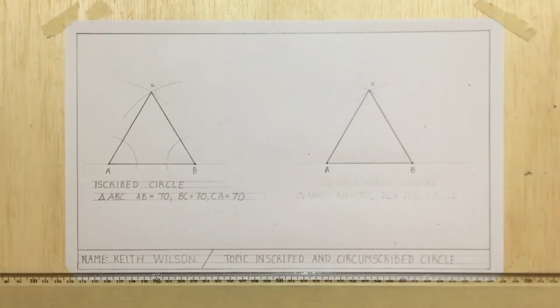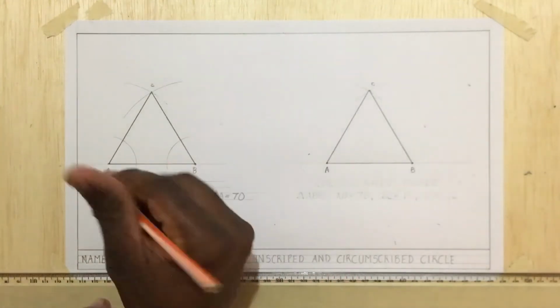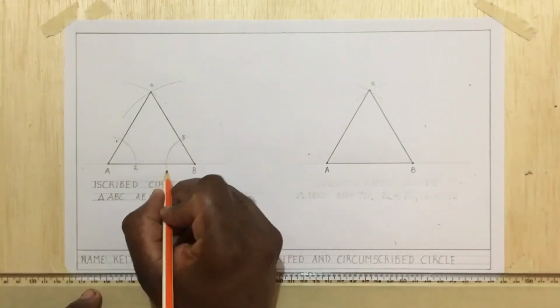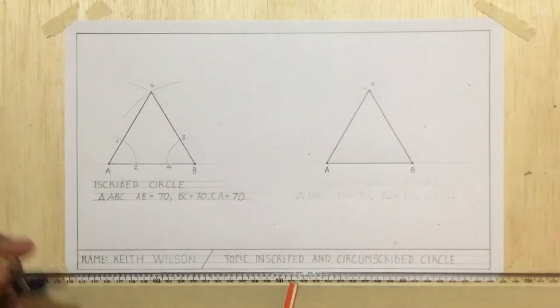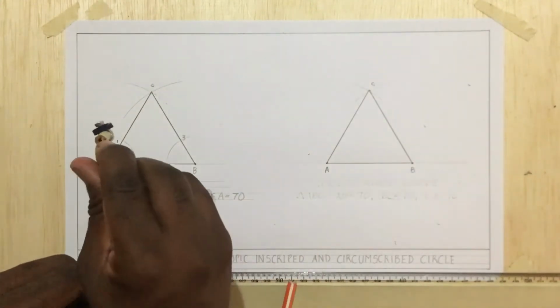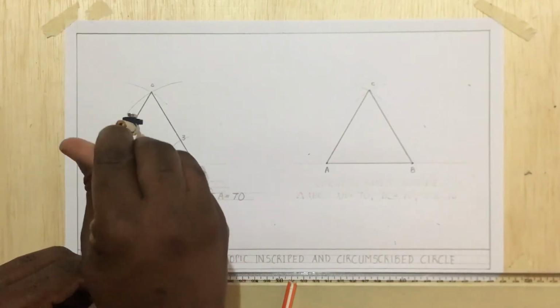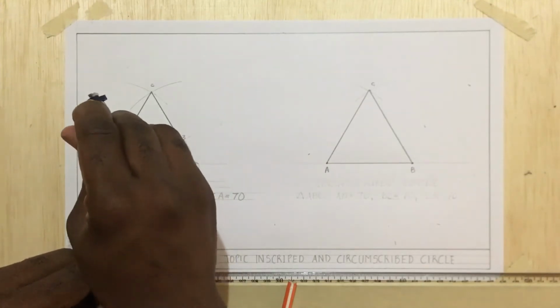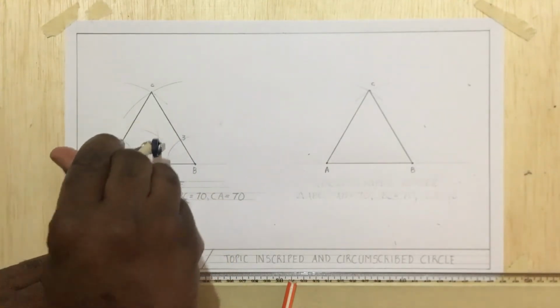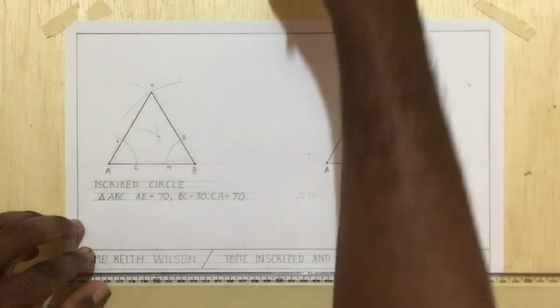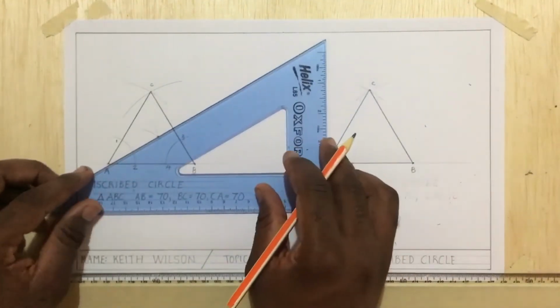Once I've done that, I'll now proceed to place my compass point. I'll call this point 1, I'll call this point 2, I'll call this point 3, and I'll call this point 4. So I'm going to open my compass a little wider than I have here to a convenient length. I'm going to place it at points 1 and 2, and I'm going to get another point. For the sake of you seeing clearly, I will not label this point.